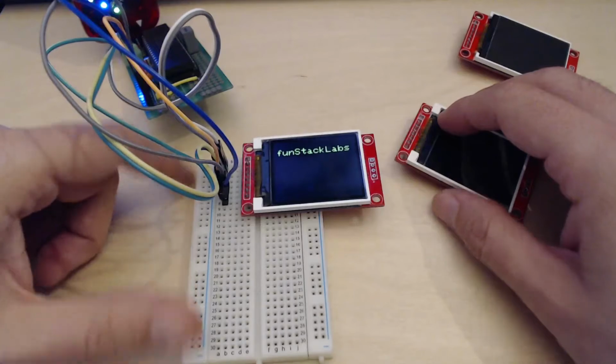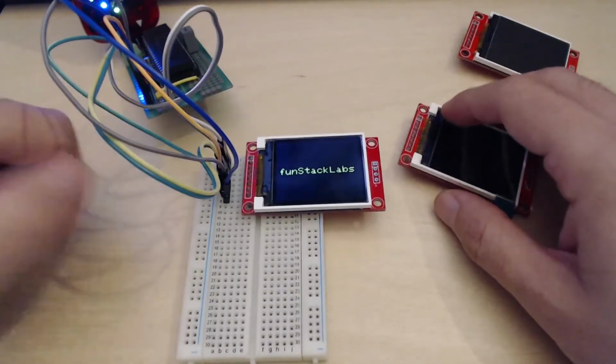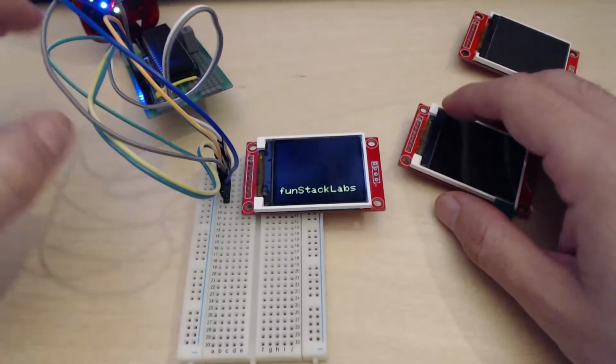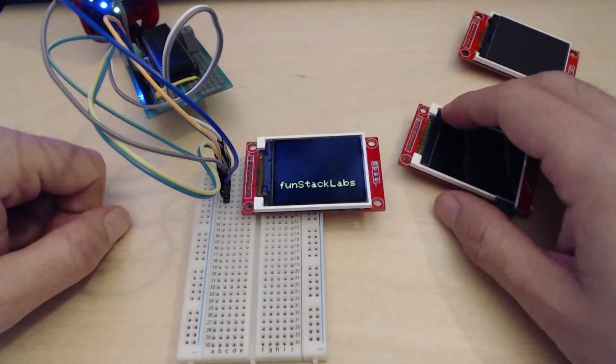We'll just talk through the driver and the schematics, and I will also add the code for the driver and the schematics, everything, in the video description below.